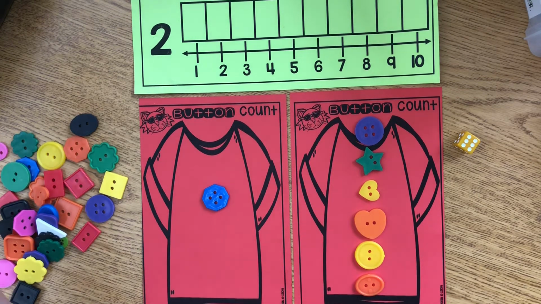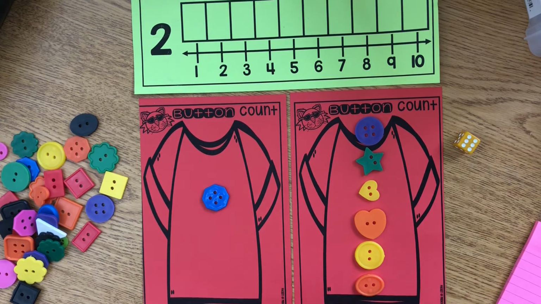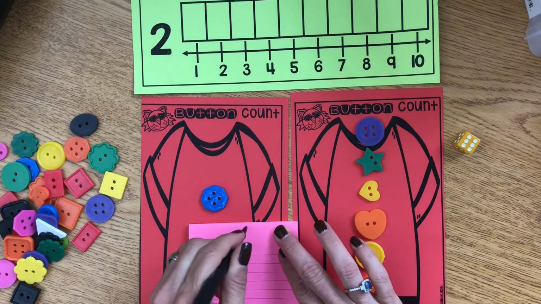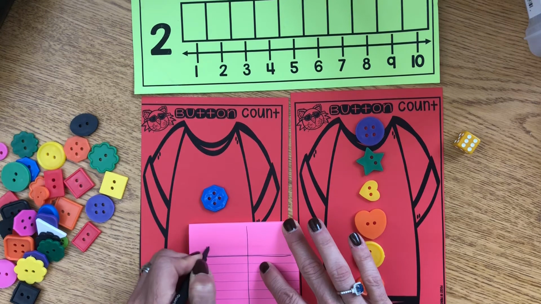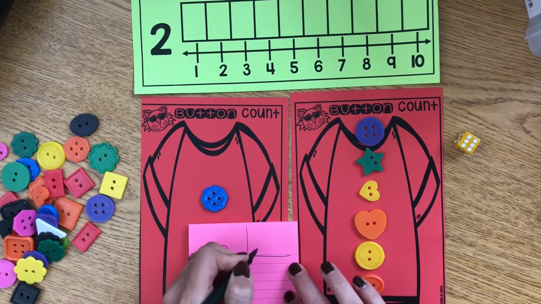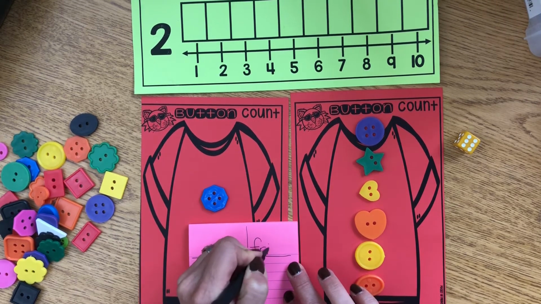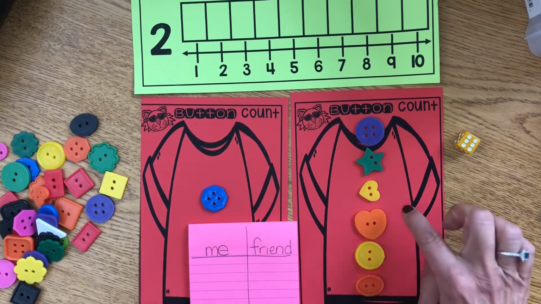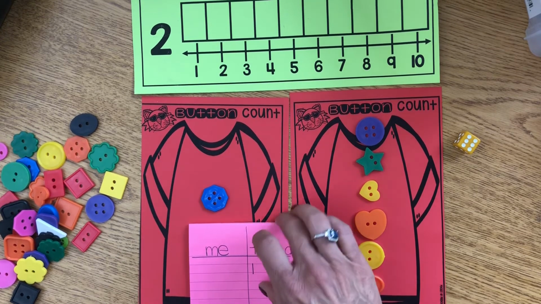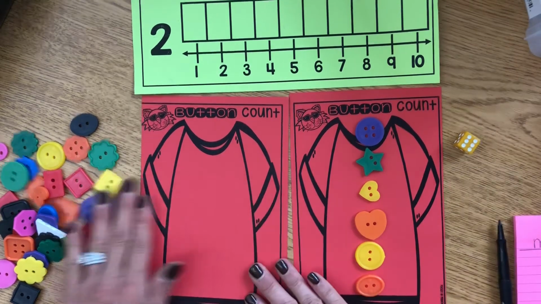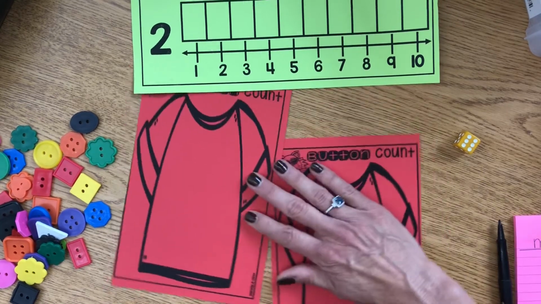So then what I'm going to do, TK friends, is I'm going to keep track. And let me show you what that looks like. You're going to get a piece of paper, and you're going to write, this is me on this side, and this is my friend. So you might write mom on this side or dad. So my friend had more, so they get 1 tally mark because they won that round. Now let's try it again and see what happens.